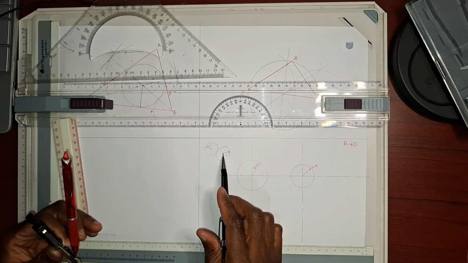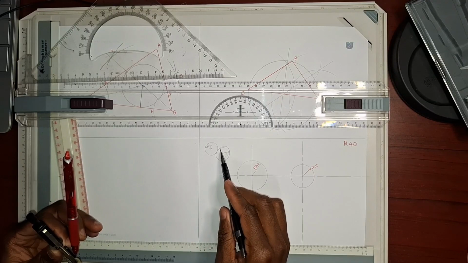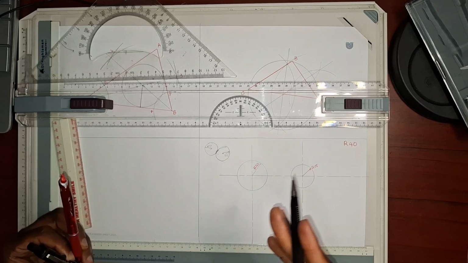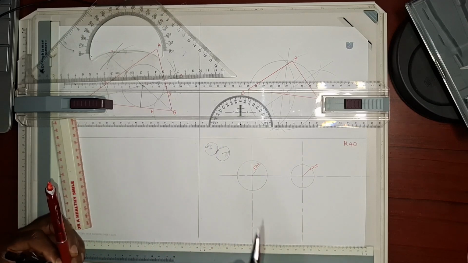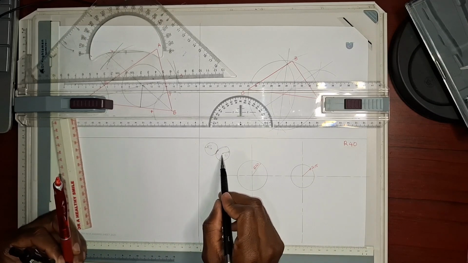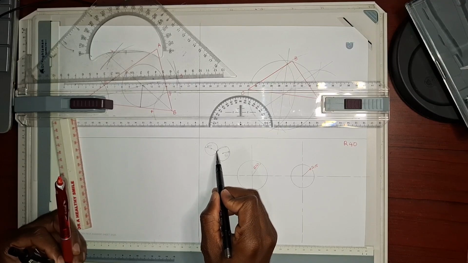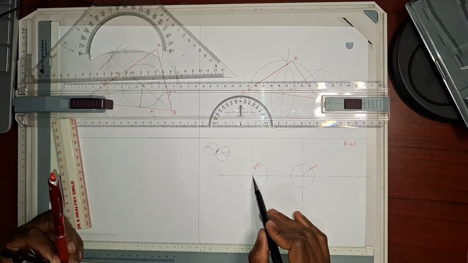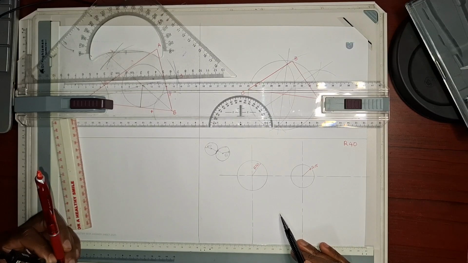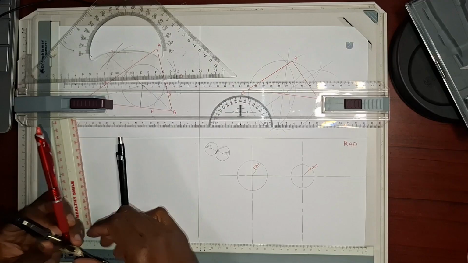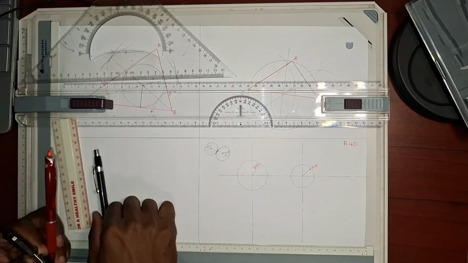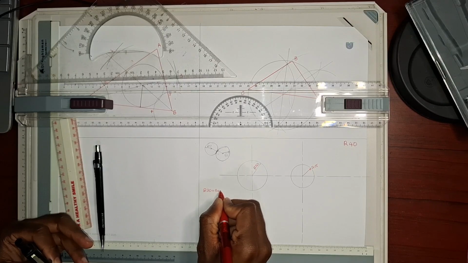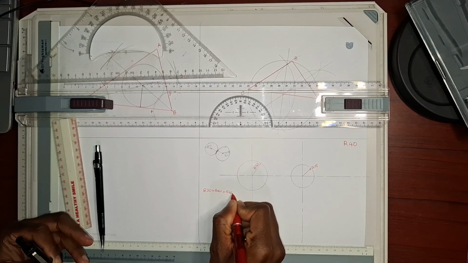We're looking for the distance between these two circles. Well, they're touching each other on the circumference, but then we said we reference a circle from its center, right? Not circumference. So the distance between these two circles will be R2 plus R1, right? So now to get to the center of that arc, you are going to say R20 plus R40 to get to that center, right? So from this side, R20 plus R40 will give us R60.